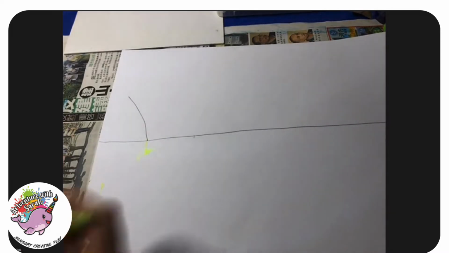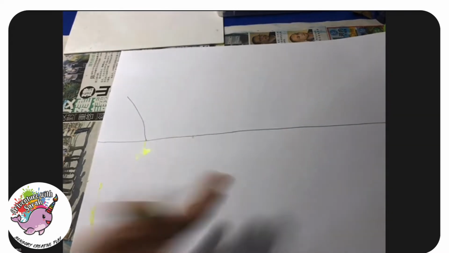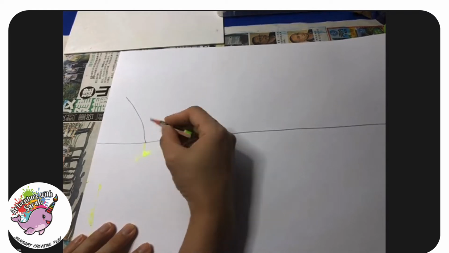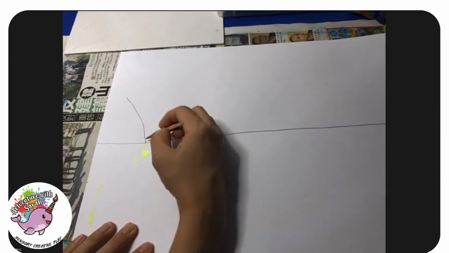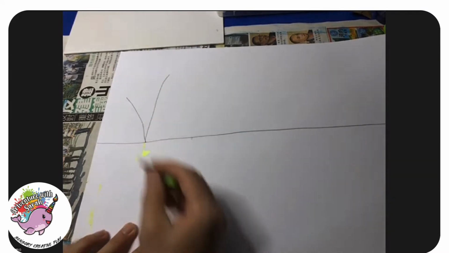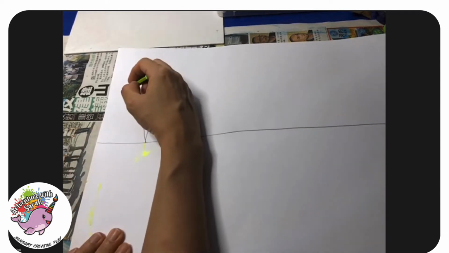You can draw the line here. I put my hand on this side. I'm a right-hander, so next time I have to shift the side so you can see my drawing. This will be the leaf. How many leaves do I want to draw? I think I'll draw 2 leaves for 1 carrot. For this carrot, the leaves will be zigzag.